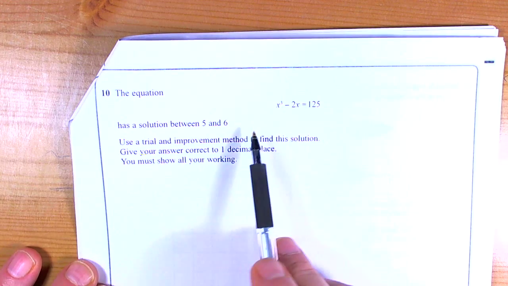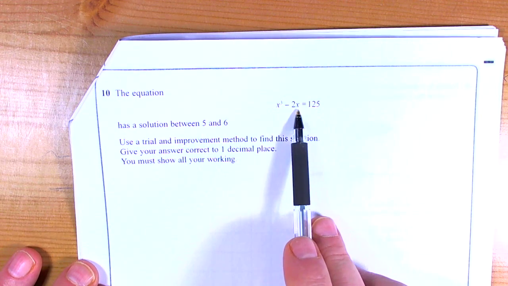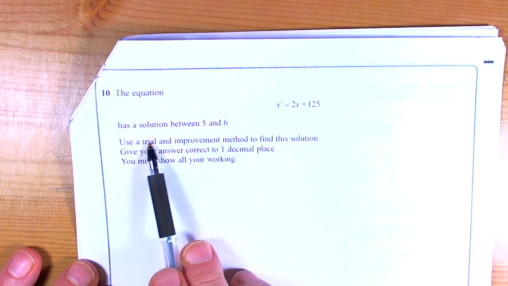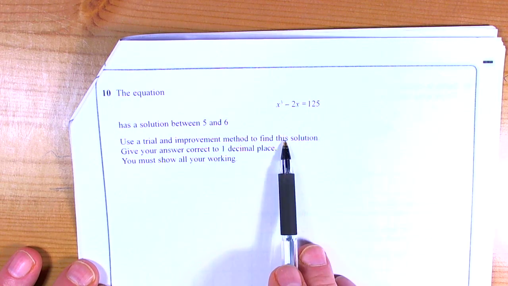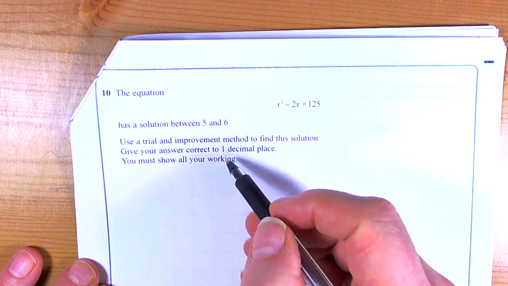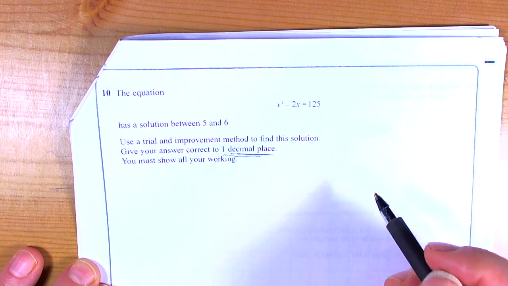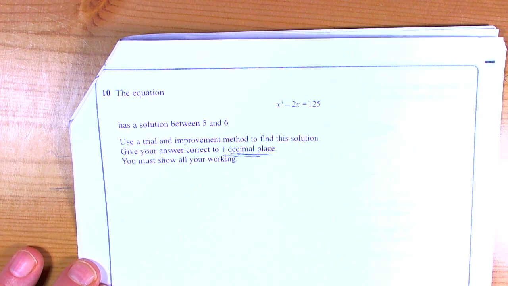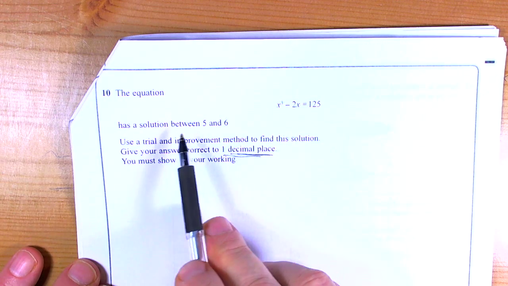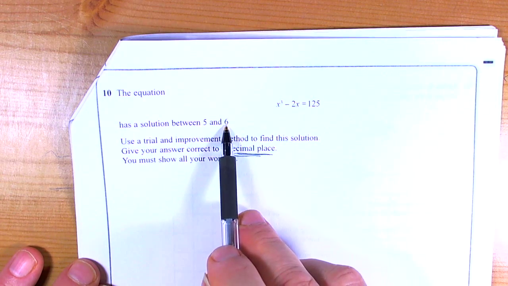This question is asking us to work with a cubic equation, power 3, and it's asking us to use trial and improvement to find the solution to one decimal place. So again, it's important we recognise we want the final answer to have just one decimal place in it. It's given us a clue that the solution is between 5 and 6.